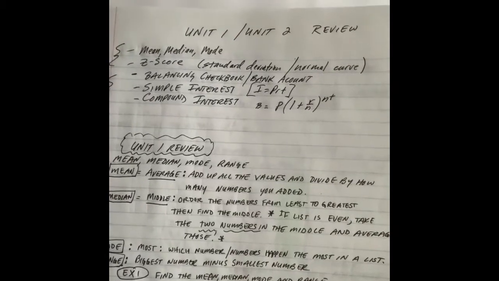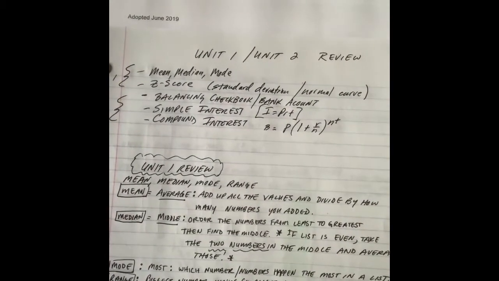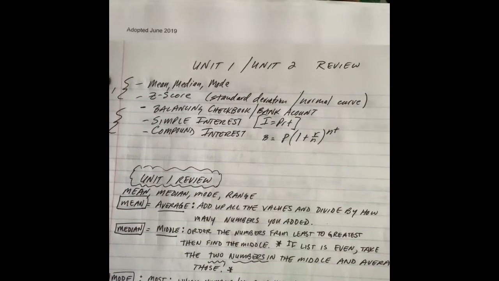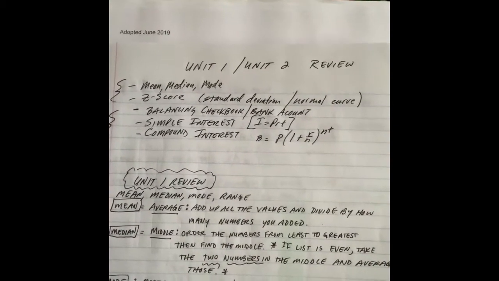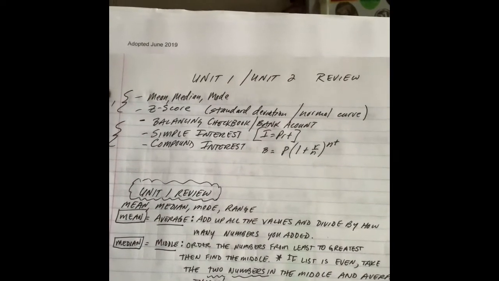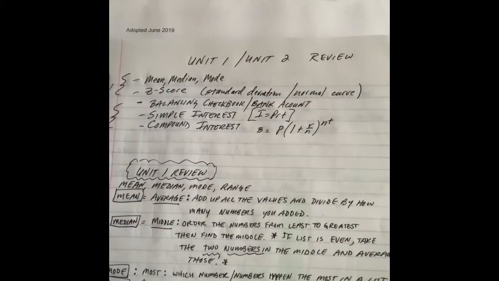The review for Unit 1 and 2 is this week. Unit 1 and Unit 2 review. The big thing about the Unit 1 review, if you remember, we did mean, median, mode. We did a little bit of range, variance, standard deviation. We did the z-score. And then in Unit 2, we did the interest, simple interest and the compound interest. So what I'm going to do for the notes today is just walk you through again how to do each part.